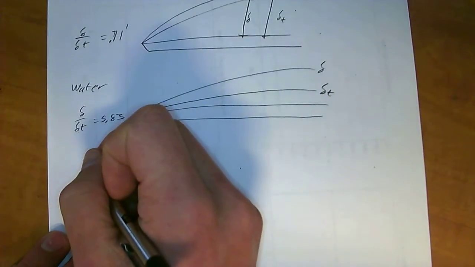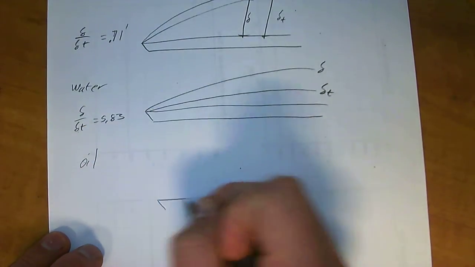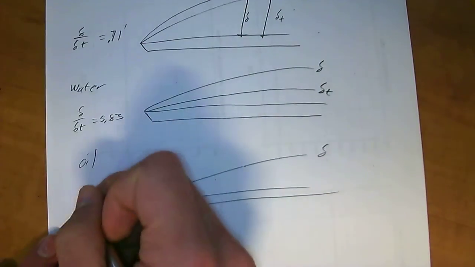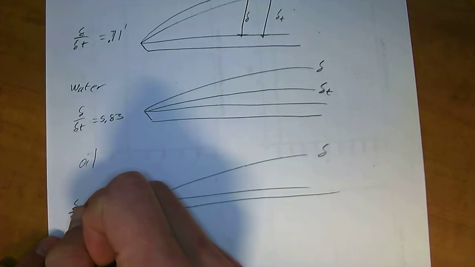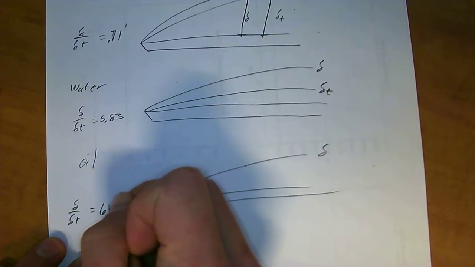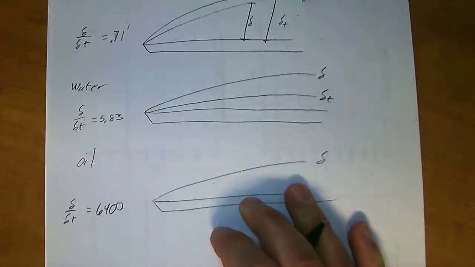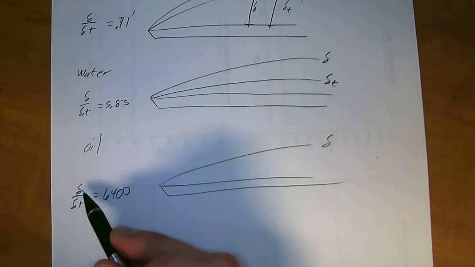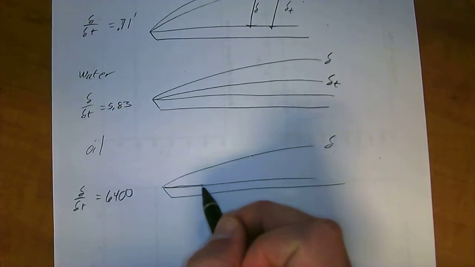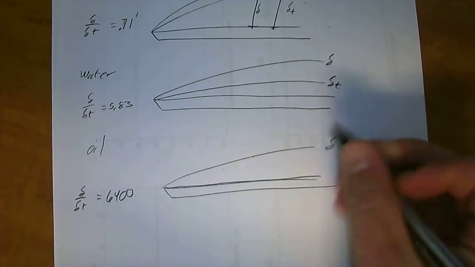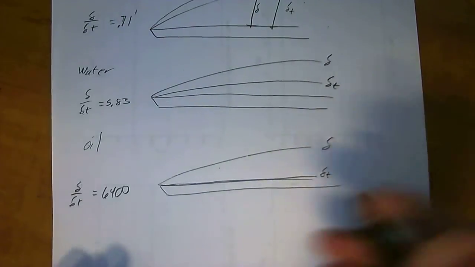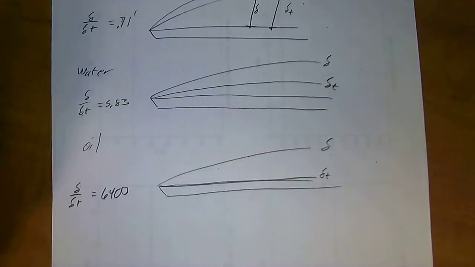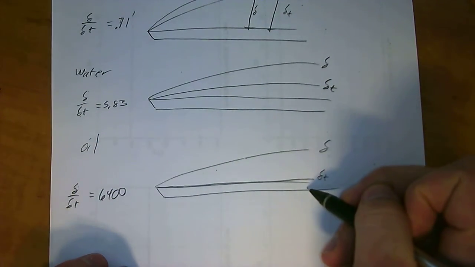Okay, so moving on to oil, you've got your bar right here. We'll go ahead and draw delta here someplace. And we have delta over delta T equal to 6400. So delta T has to be 1/6400th of delta. So it's going to basically be down here somewhere. So close we can barely even see it. Which makes sense because oil is a very convective material. It takes heat and transfers it really well.